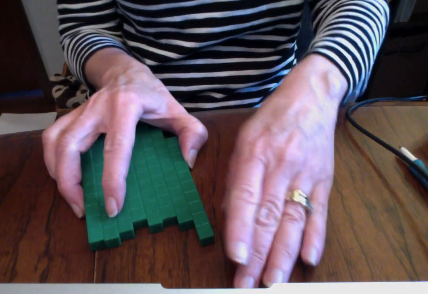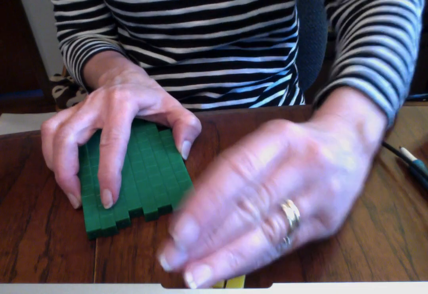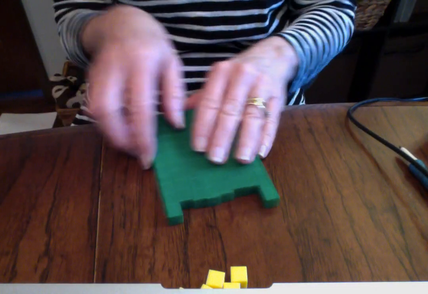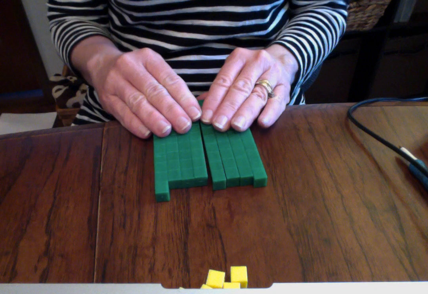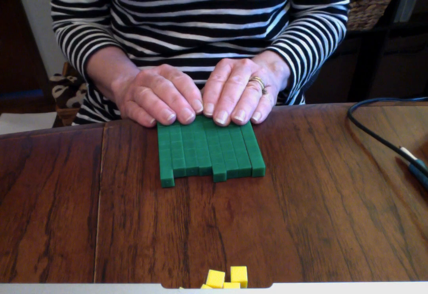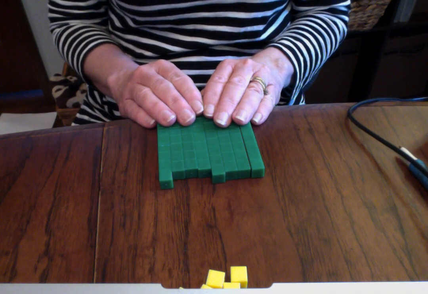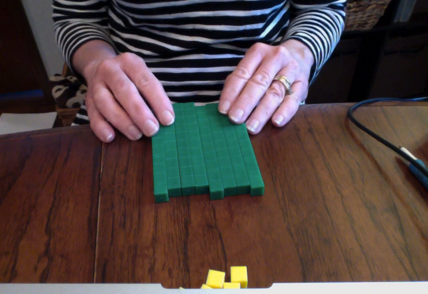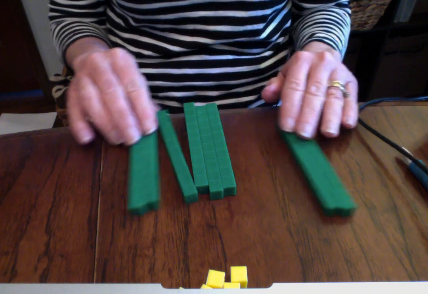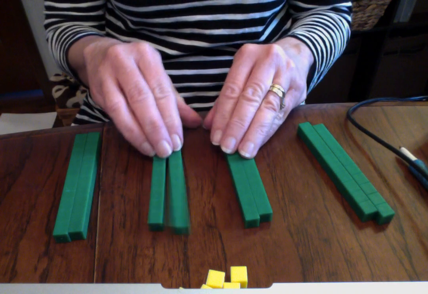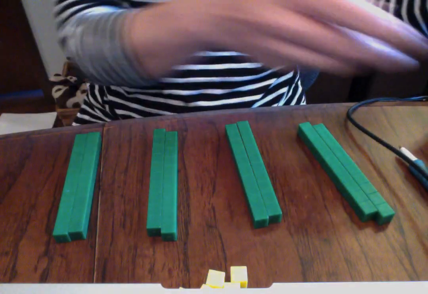Okay, well, let's try. Let's move our 1s over here to the side for now, because we're going to do our 10s first. So we've got 8 10s, and we want to divide it into 4 groups. So think 8 divided by 4. How many 10s will be in each group? I hope you said 2. Okay, so yeah, 2 10s in each group.